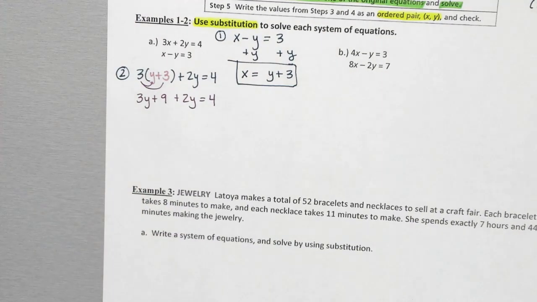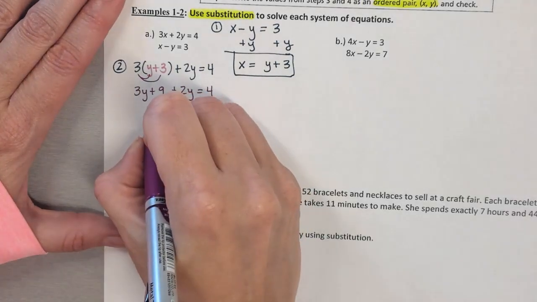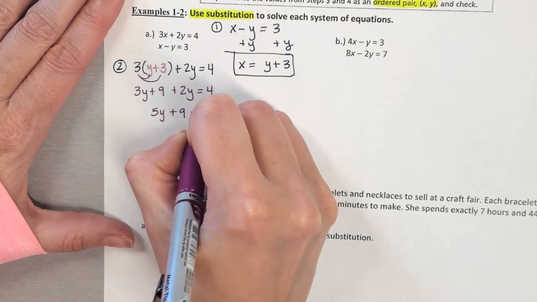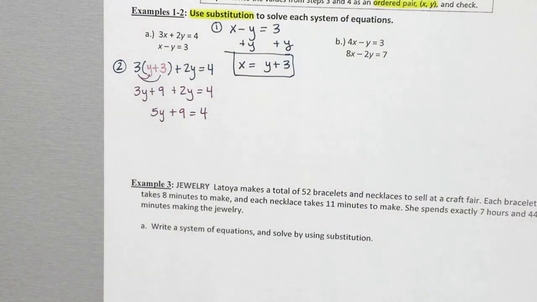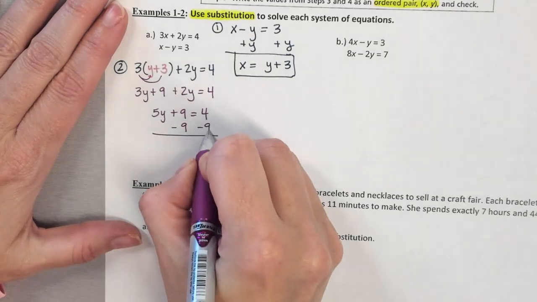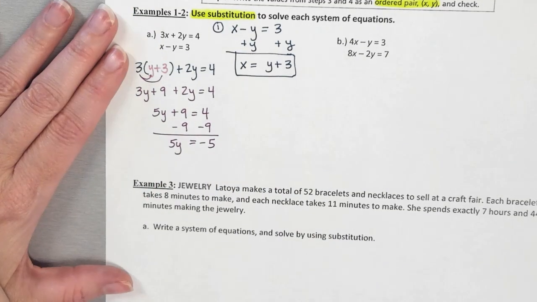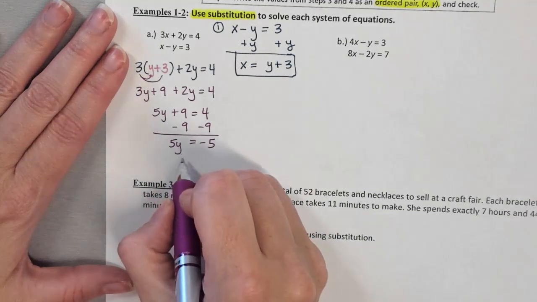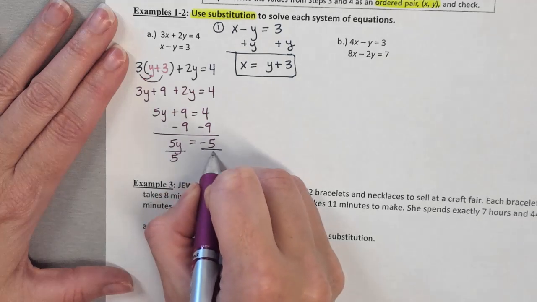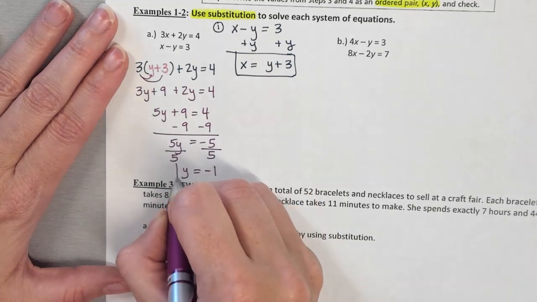Go ahead and solve that for y. Get all your y's together, get all your numbers together. You can use your calculators today, but I think you're going to find doing it without them is actually quicker. So you're going to subtract the 9, divide by 5. What is negative 5 divided by 5? Negative 1.